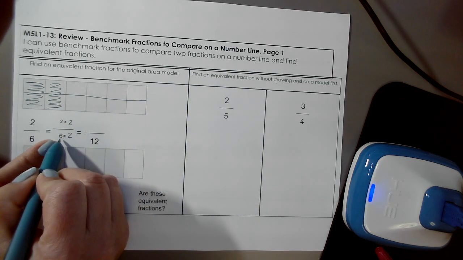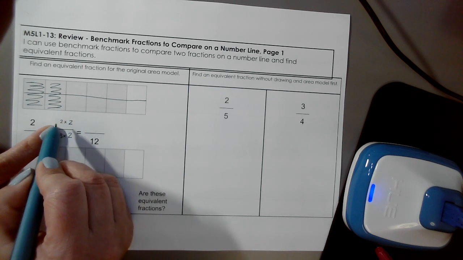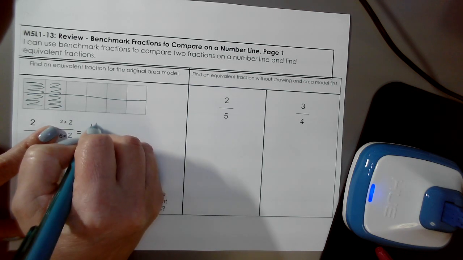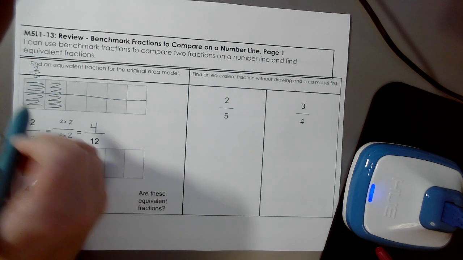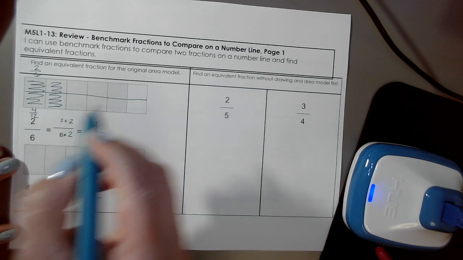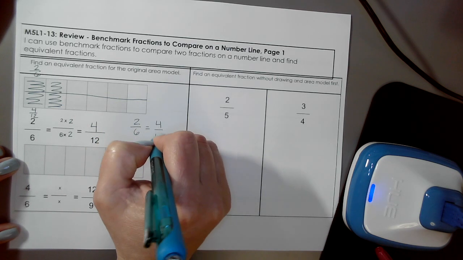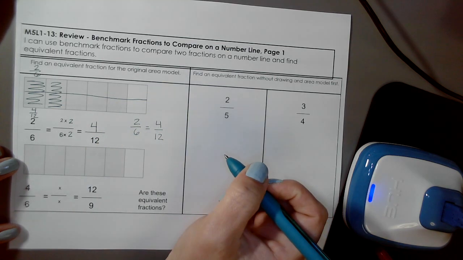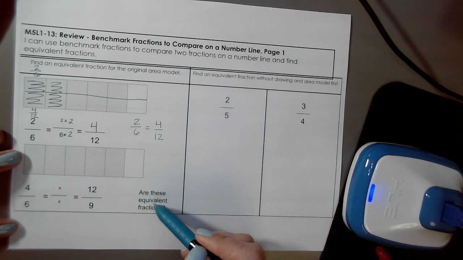Whatever I multiply the bottom by, because 6 times 2 is 12, I also have to do the same to the top. So 2 times 2 is 4. So I have 4/12. So up here it was 2/6, and now it's 4/12. 2/6 is equivalent to 4/12.